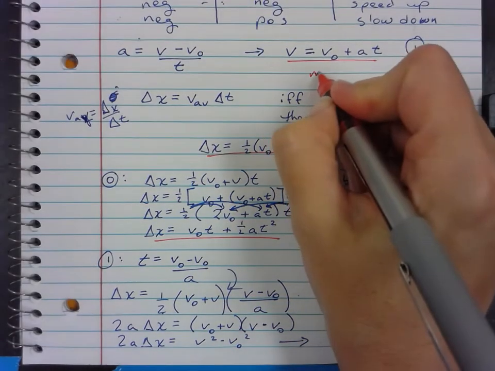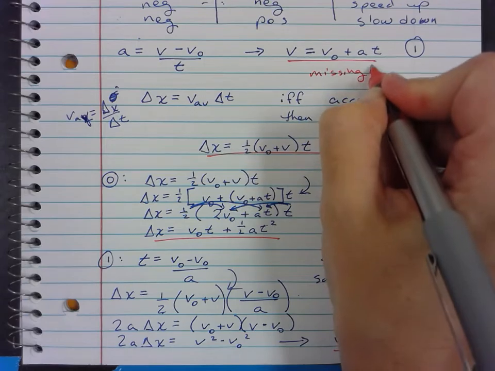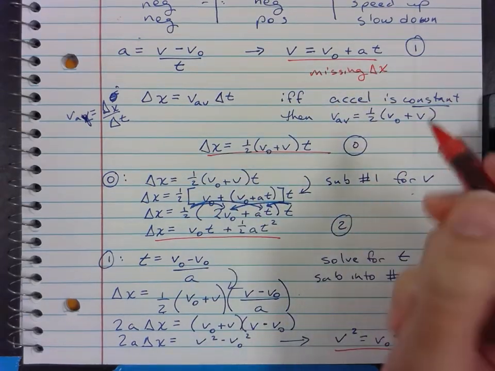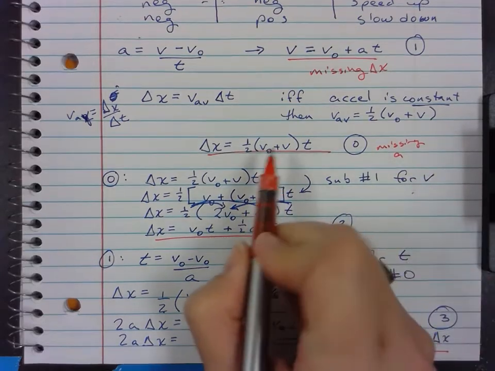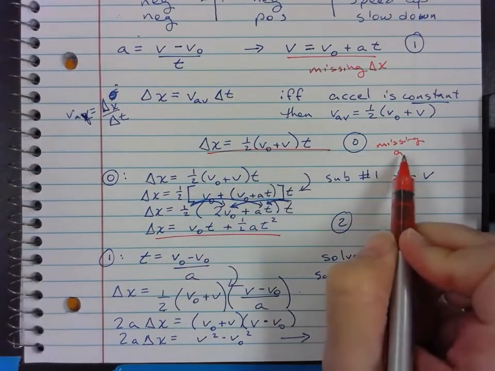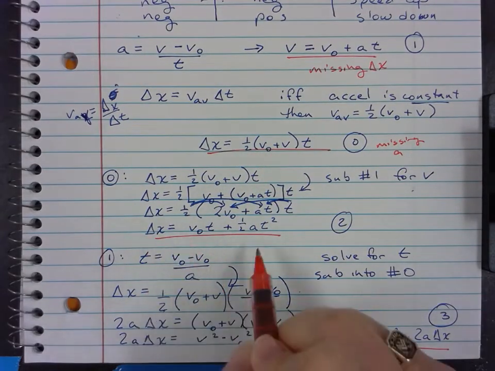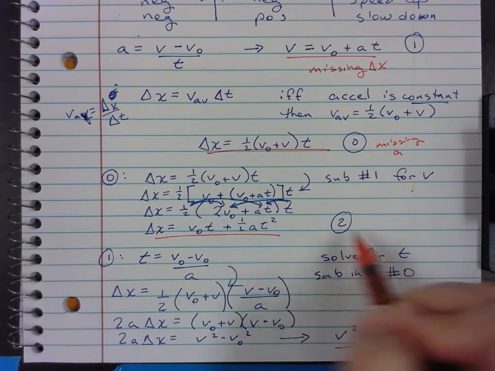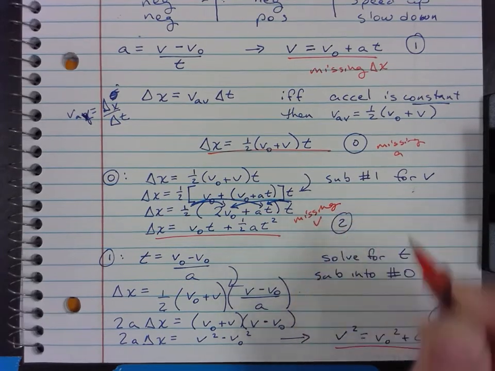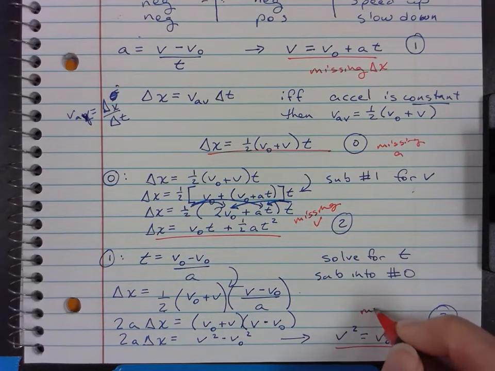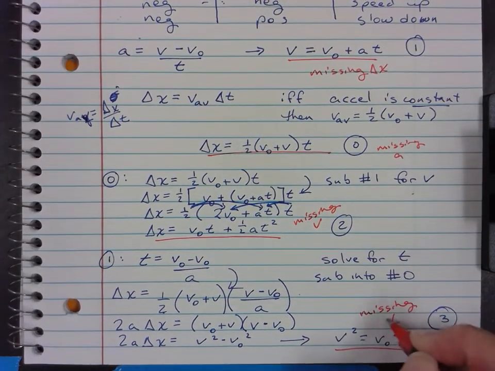Number 1 is missing displacement. Number 2 is missing the value of the acceleration. There is acceleration happening here, but it's missing the value of it. Number 0. Number 2 is missing the final velocity, and number 3 is missing time.